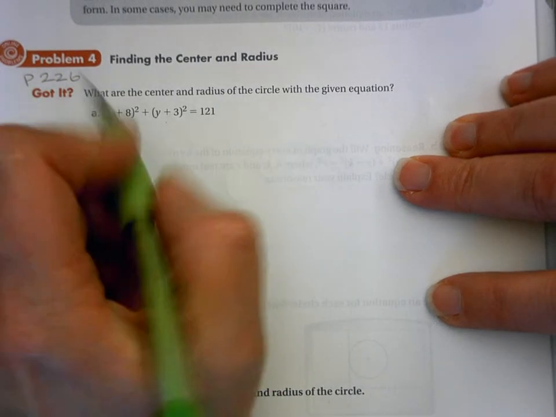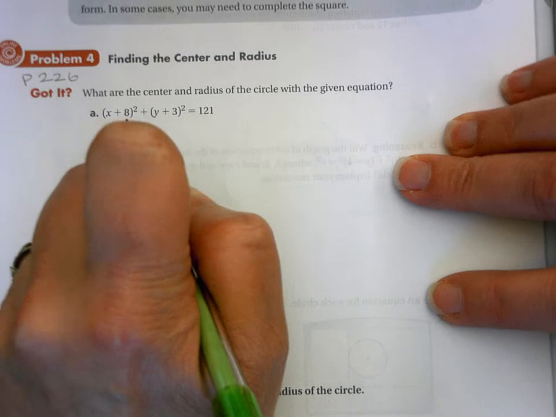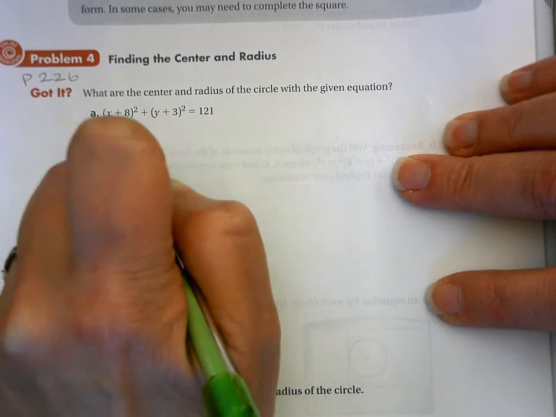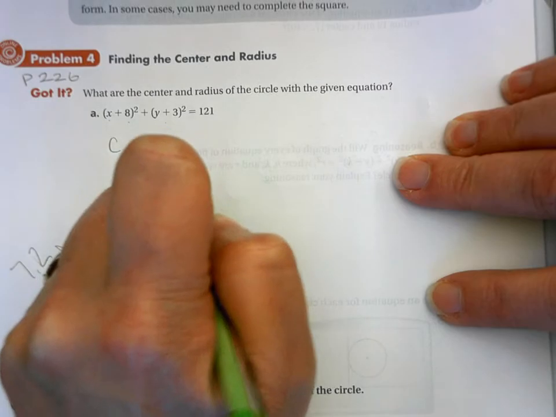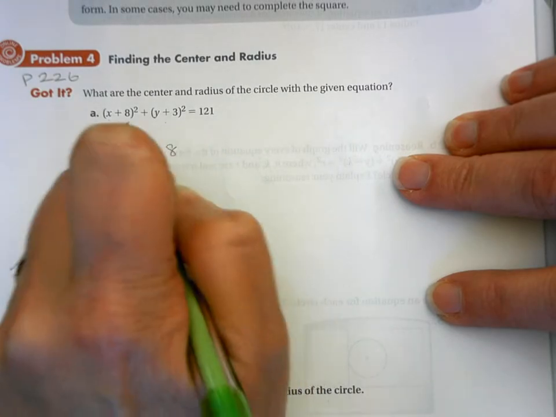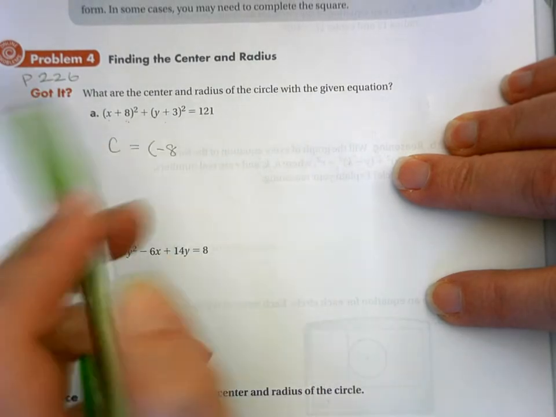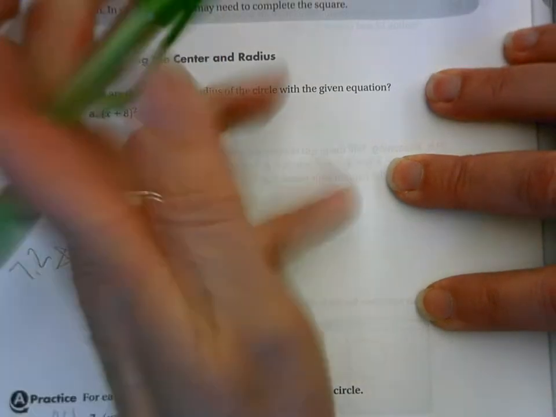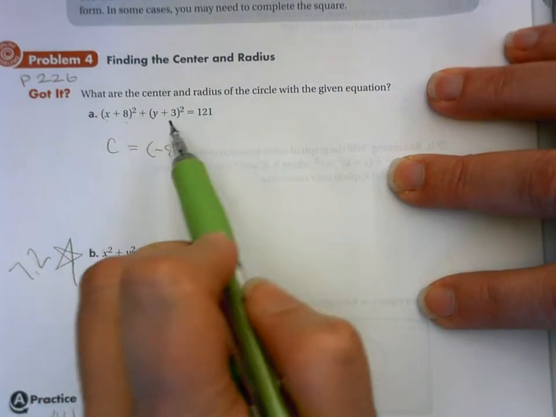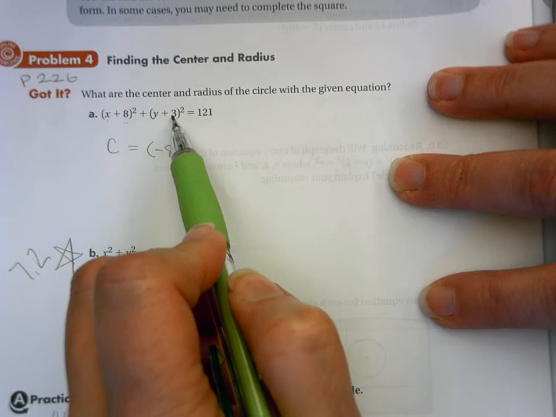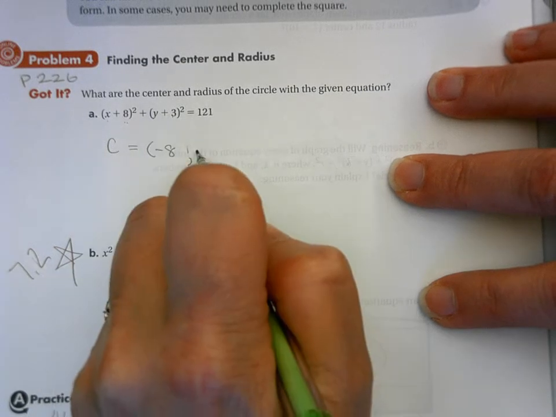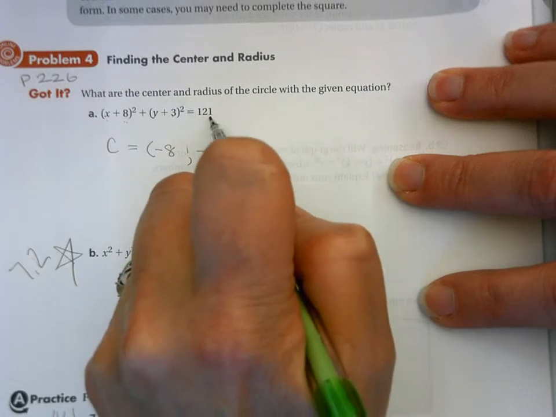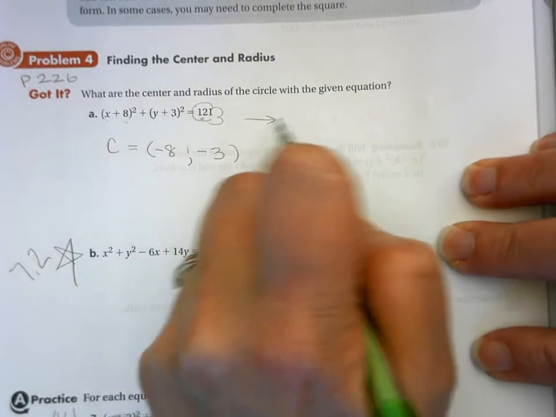So for this one, I've got x plus 8 squared, y plus 3 squared. For my center, what affects the x is 8. So it's a horizontal shift of 8, but it's going to go left 8, right? We do opposite there. And then, oops, I almost wrote plus. What affects the y is a vertical shift of 3, and it's positive 3, so that means I'm going to go down 3.